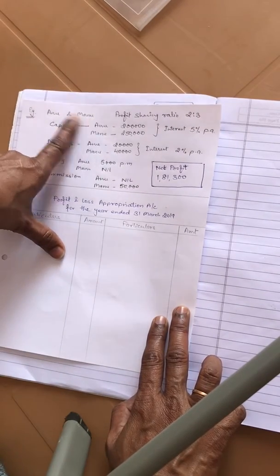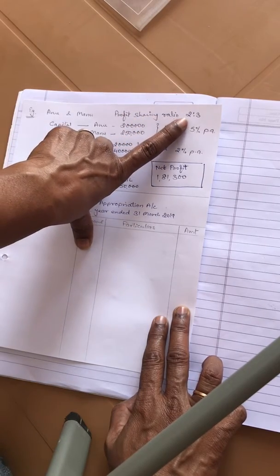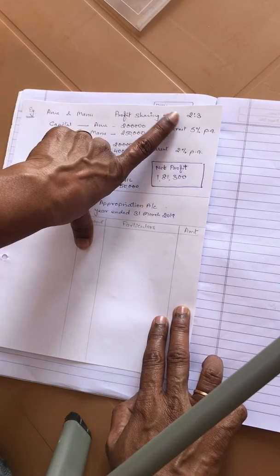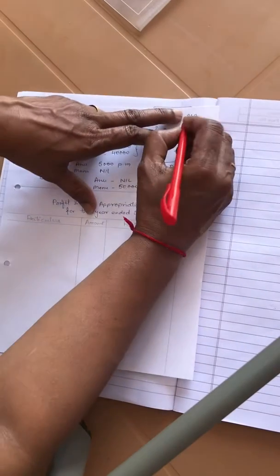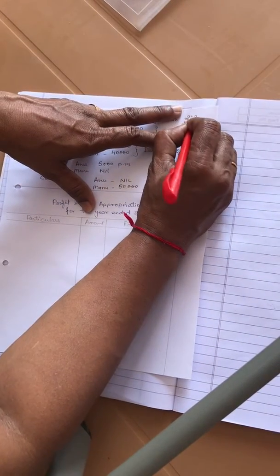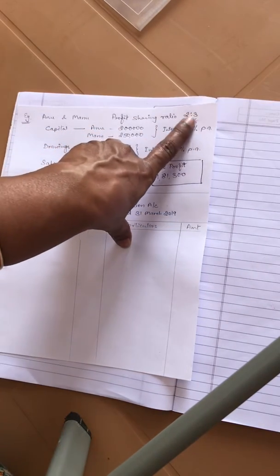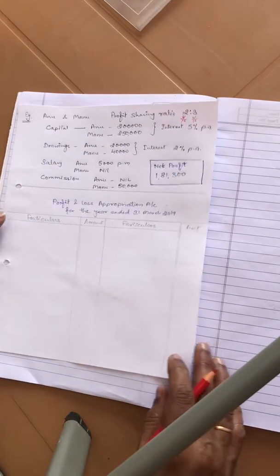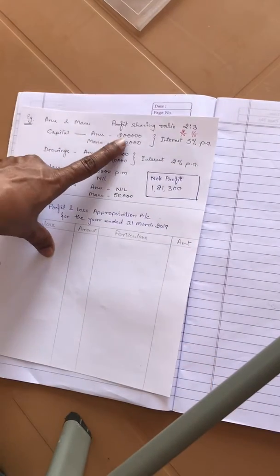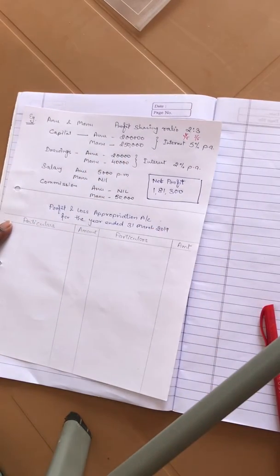Anu and Manu, these are the two partners. Their profit sharing ratio is 2:3. 2:3 means it can be written as 2/5 and 3/5. I hope you know this. You have to make the total of the two. So 2/5 and 3/5. Capital for Anu is 2 lakhs and Manu 2,50,000. Interest will be allowed at 5%.